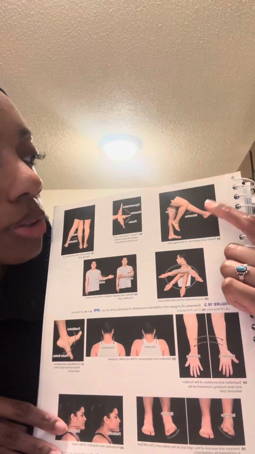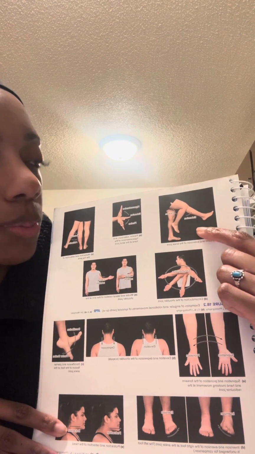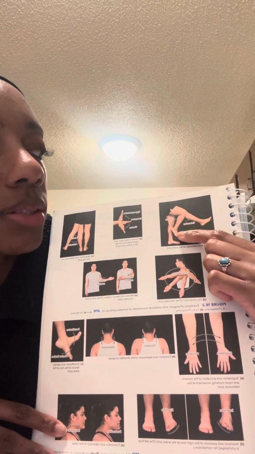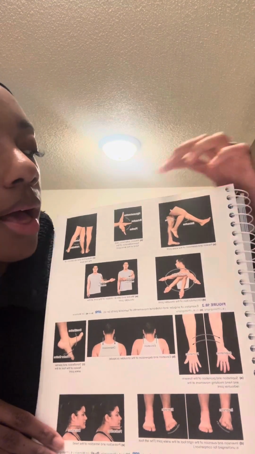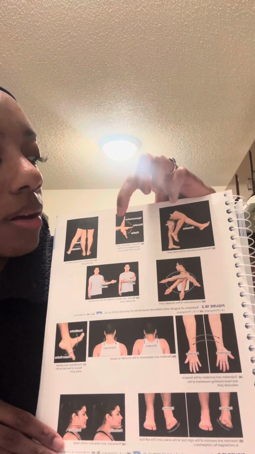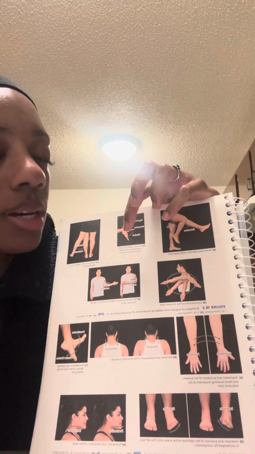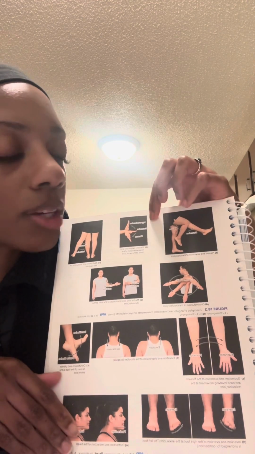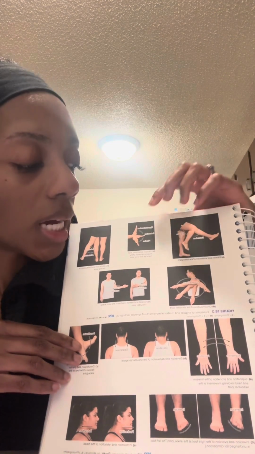So for movements, you have extension, which is like moving that leg outward, so increasing the angle, and then flexion is moving the leg inwards, so it's decreasing the angle. And then this picture is flexion, extension, and hyperextension of the hand. So flexion is moving that hand forward, extension is putting the hand back in neutral, and then hyperextension is moving that hand beyond the straight line.